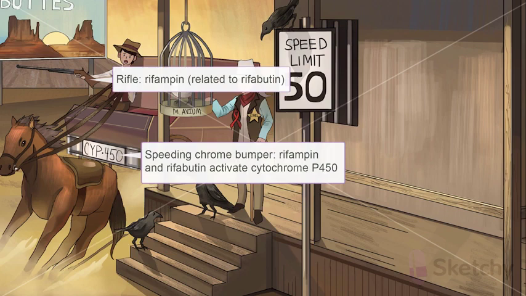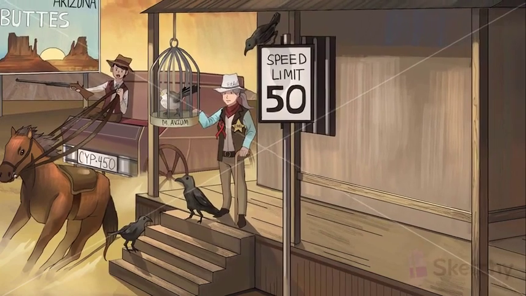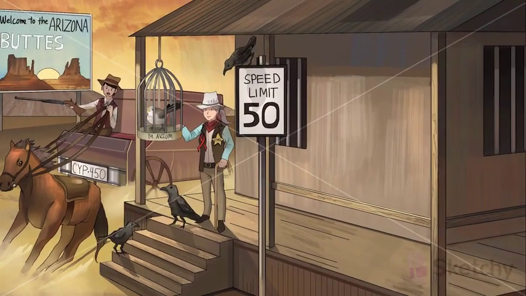This is represented by the driver of the cytochrome carriage, as he pulls back on the reins, bringing the horse to a screeching halt, probably because of this town's strictly enforced speed limit. So, because rifabutin is a less potent activator, it's indicated in the treatment of tuberculosis in patients with HIV infection. These patients are often on antiretroviral medications that are metabolized by the cytochrome P450 system.